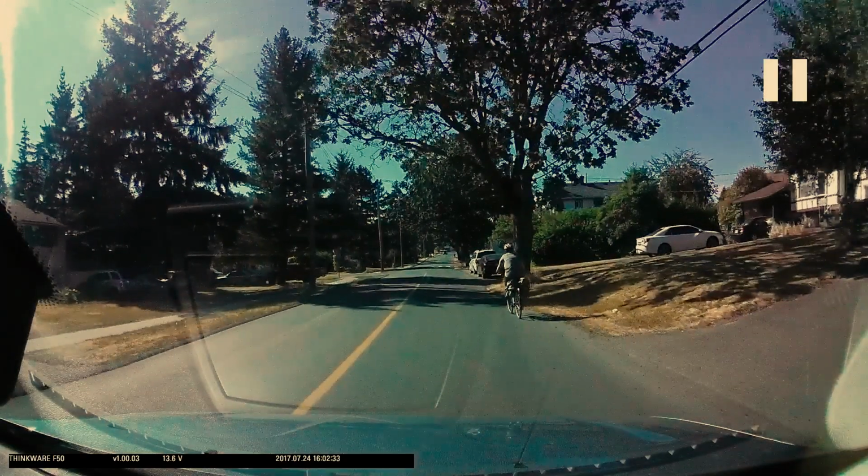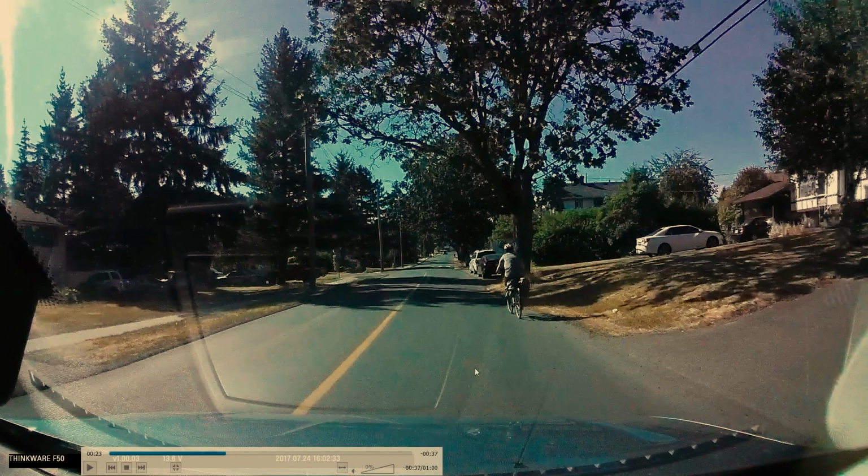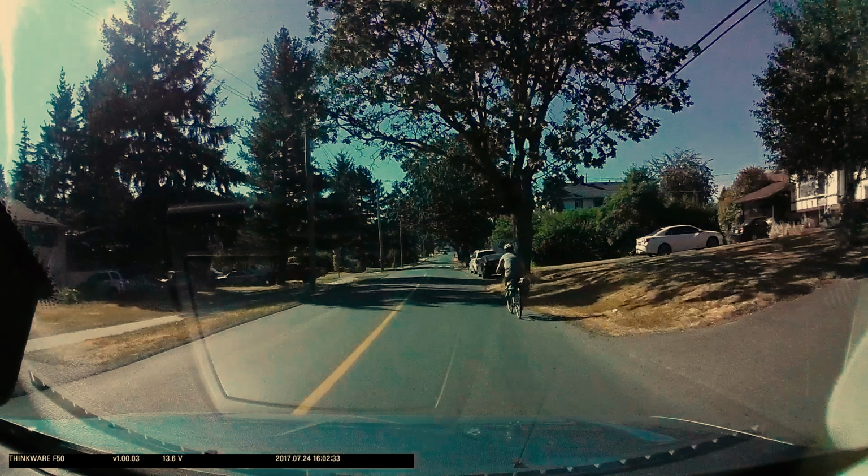Because you have to remember, it's okay to be inconvenienced on the road for a few seconds, maybe up to a minute, whatever the case may be, in order to ensure that this road user is also safe.